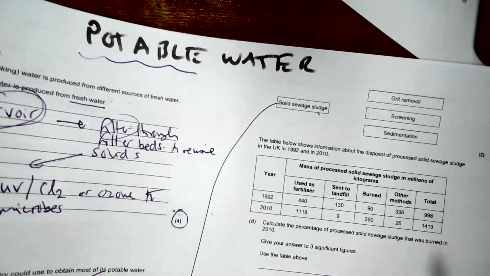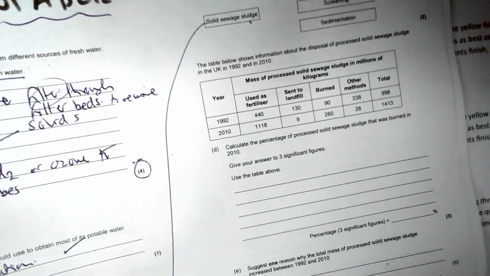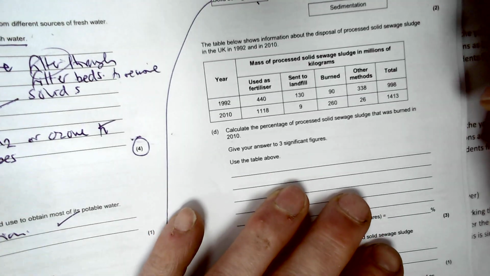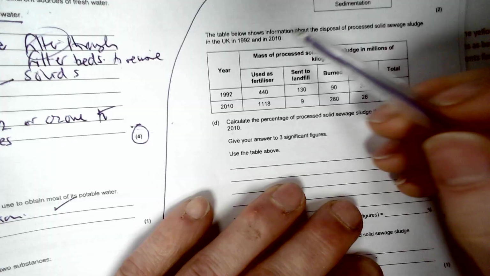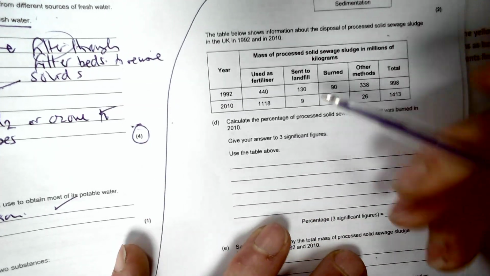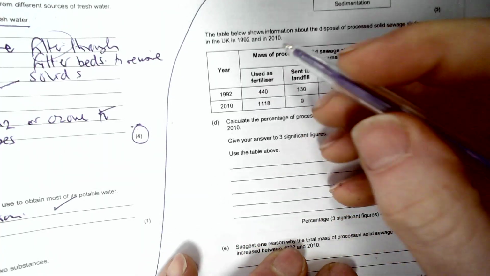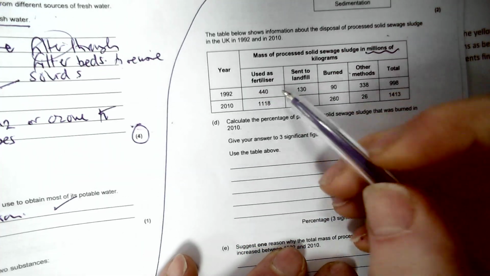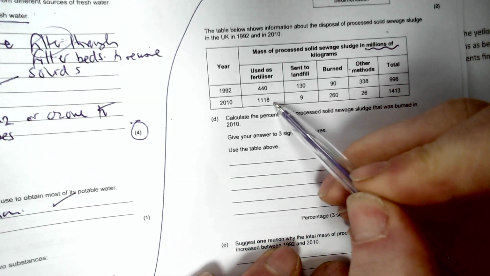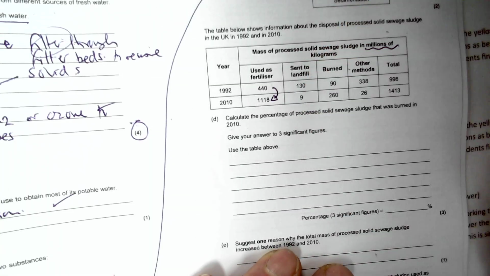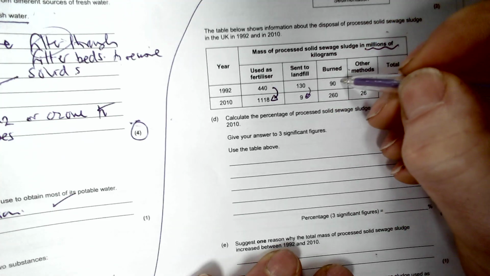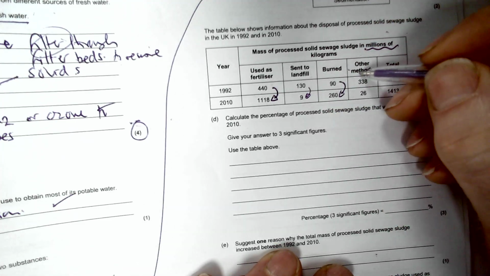So, sorry about the printing, not great. Okay, the table below shows information about the disposal of processed solid sewage sludge in the UK. This is going to be application of our knowledge. So in our notes, we've said that the solid sewage sludge is sold to farmers as fertiliser. But apparently not just that. In 1992, in millions of kilograms, 440 million kilograms is used as fertiliser, so that's gone up. So much more is used as fertiliser, much less is sent to landfill. Much more is burned. Other methods has gone down.